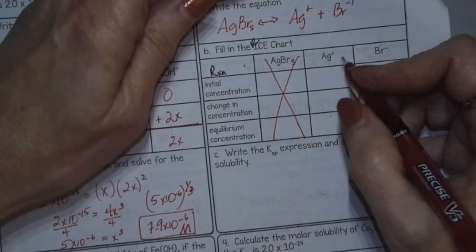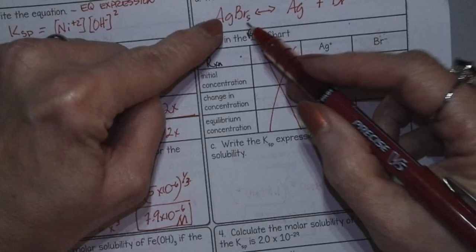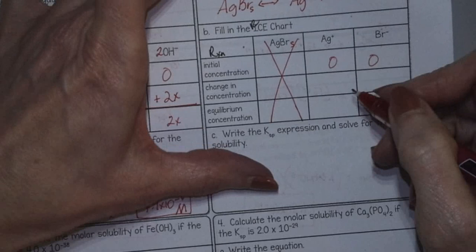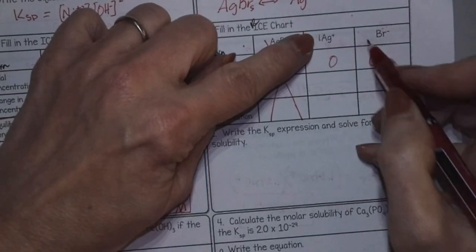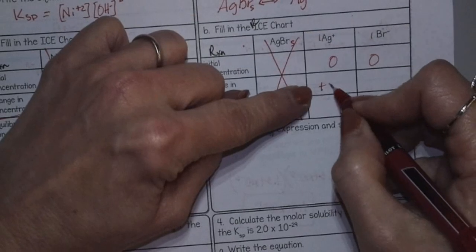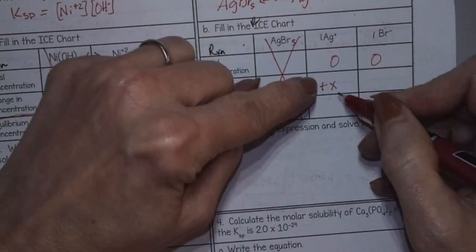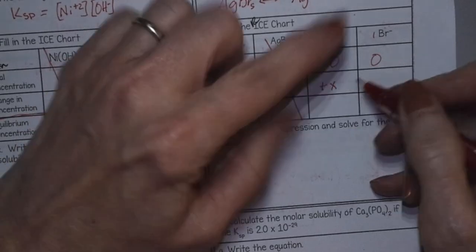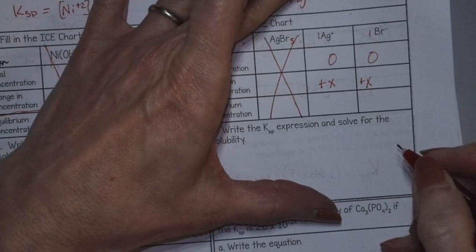Change in concentration. Well, look at my coefficient here. It's a 1, and this is a 1. So I'm going to increase the amount of silver ion by some factor X. I'm going to increase the amount of the bromide ion by some factor of X. So at equilibrium, this concentration is X, this concentration is X. So my molar concentration, if I have 1 mole of the substance, what's my molar concentration? That's what we're talking about here.